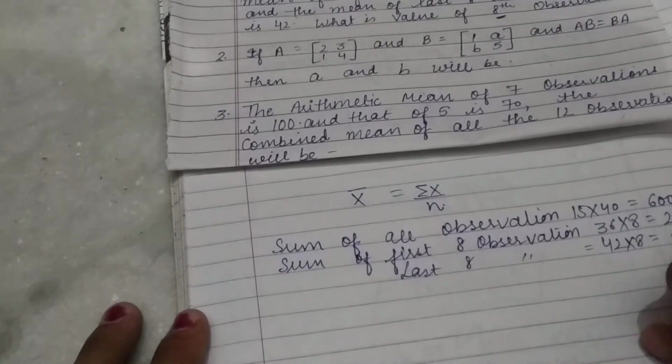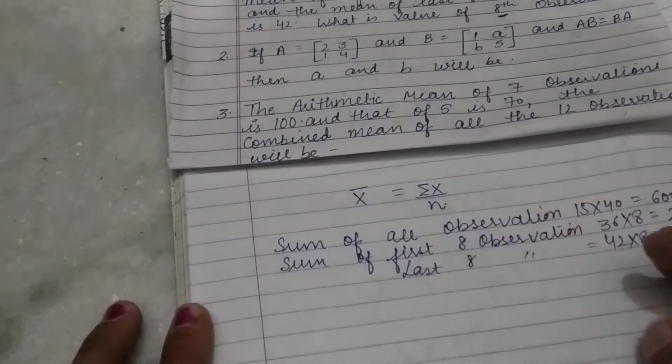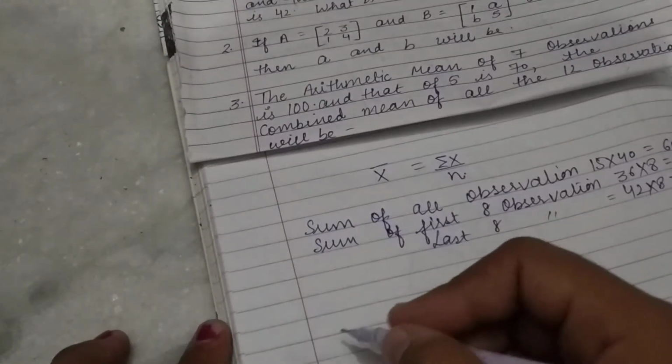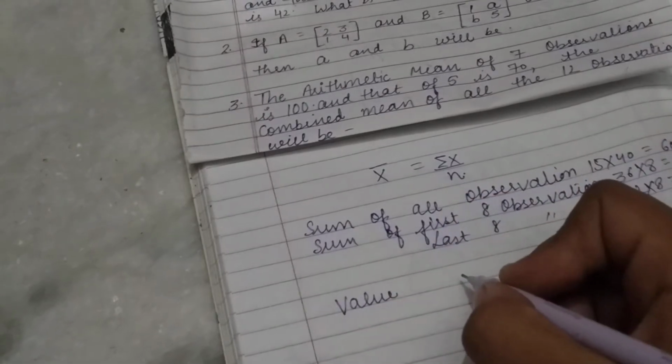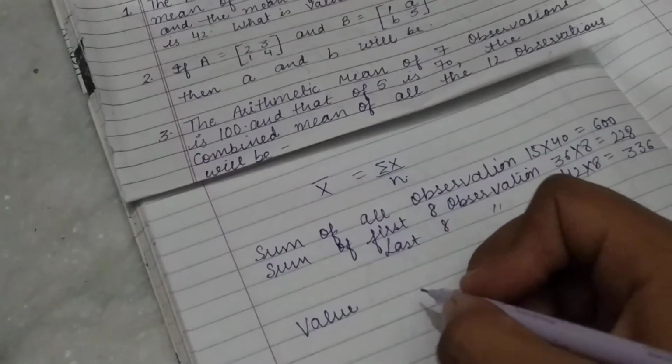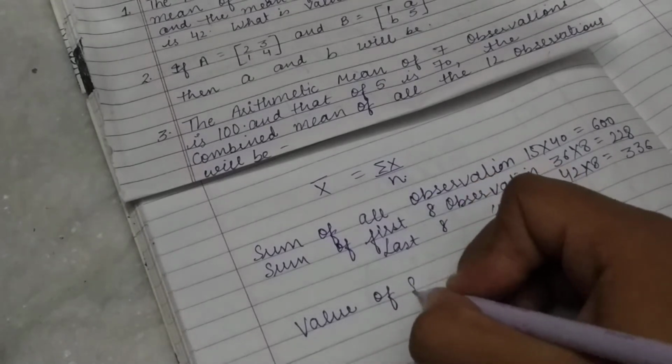This is 336. Now you can see that we have to find the value of the eighth observation.